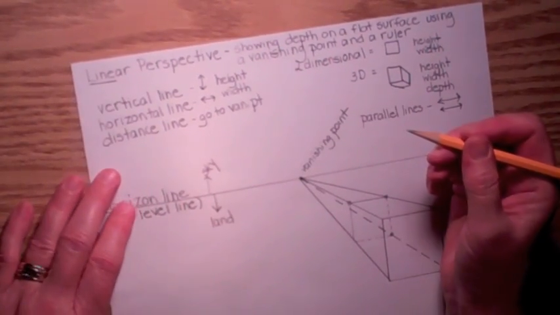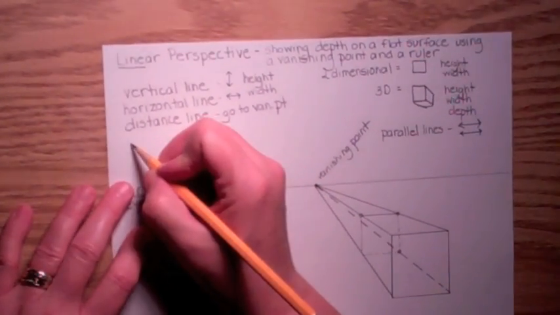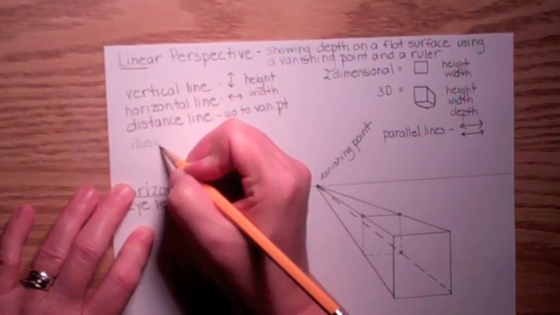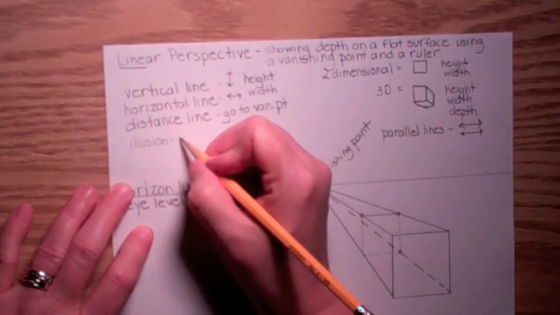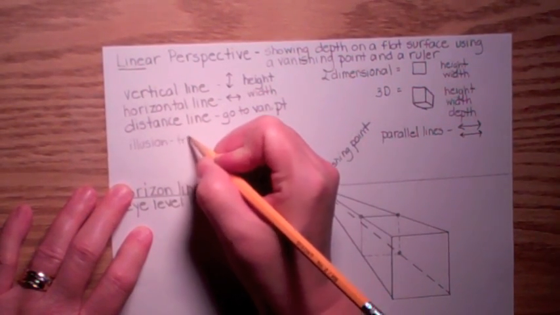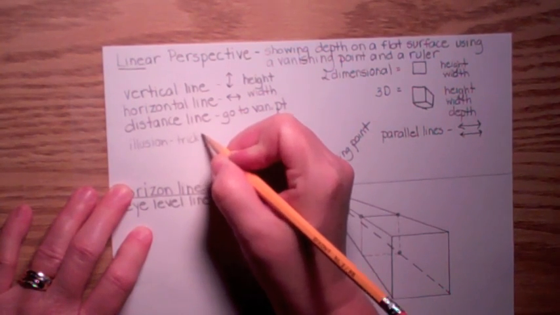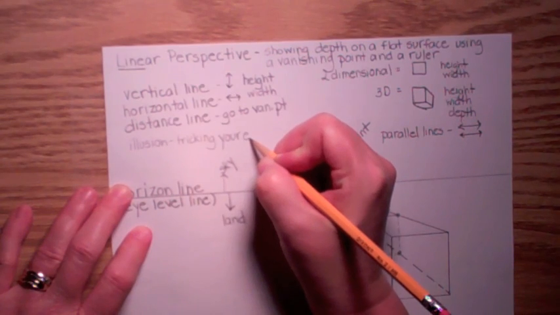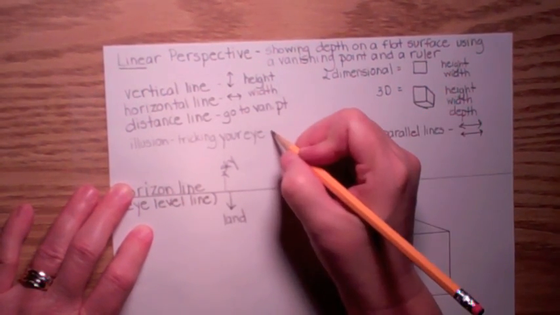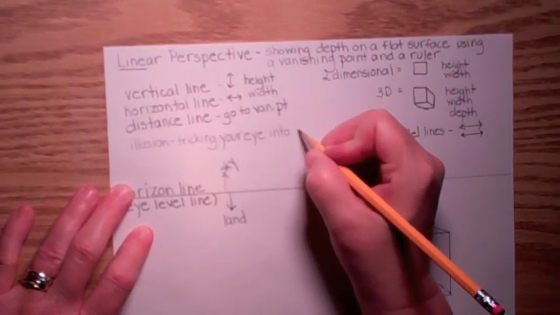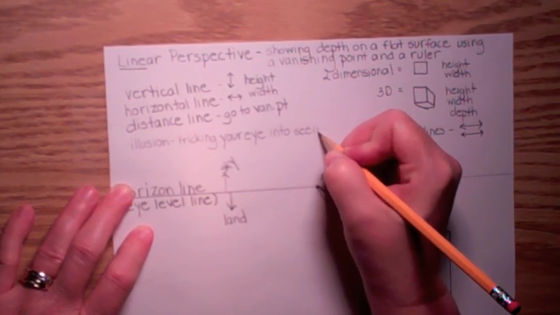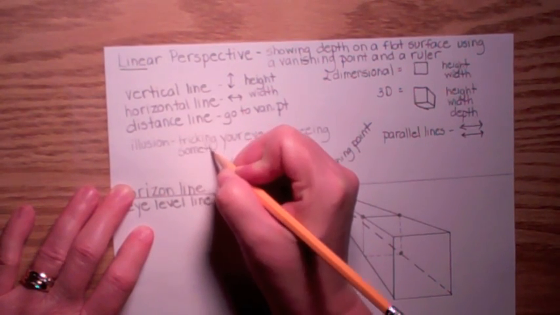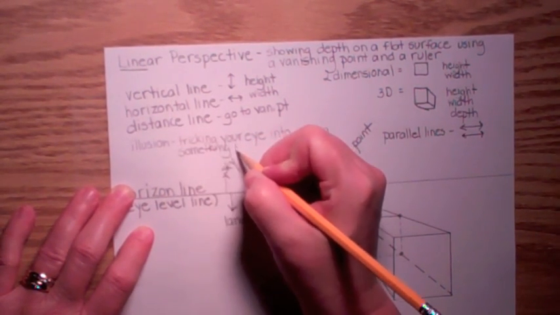Now, another word we want to know, and I think I'm going to put it over here, is the word illusion. Okay, and an illusion is tricking your eye into seeing something that isn't really there.